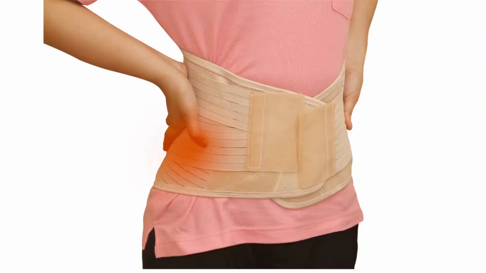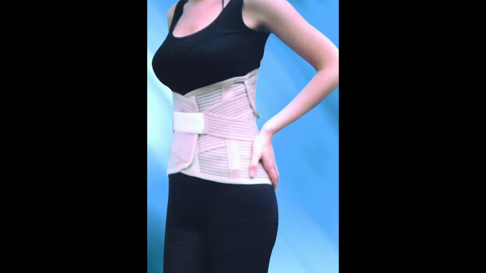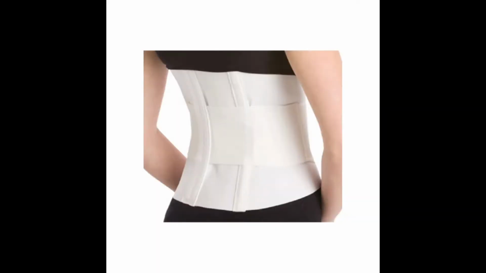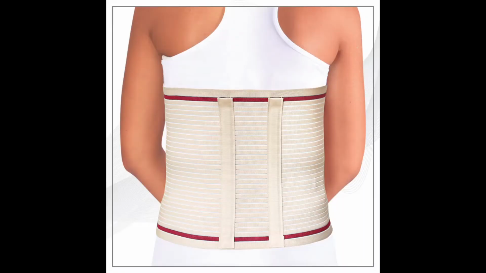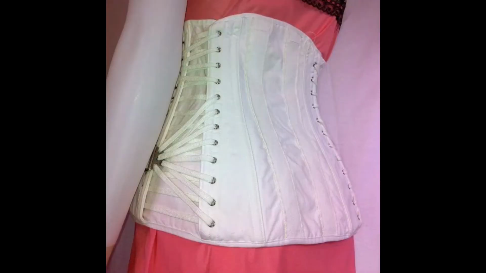Some have laces, some don't, but usually they are adjustable so that you can tighten and loosen them according to the comfort level you want. These are usually prescribed in a hospital or by a doctor, especially if you have issues with your posture and your back. If you have a back injury, people with scoliosis have worn these. So this is one type of corset.